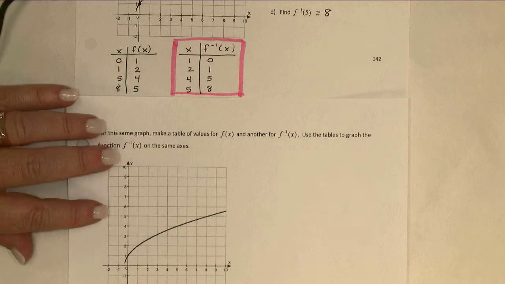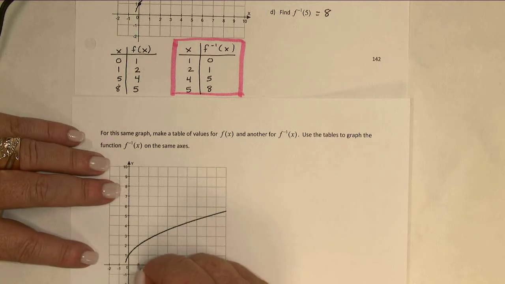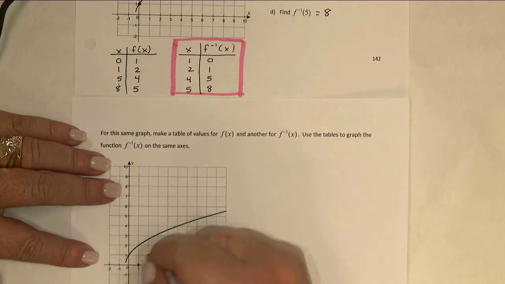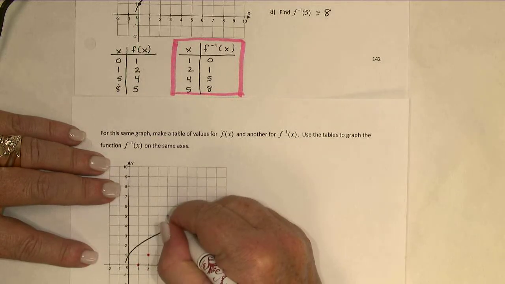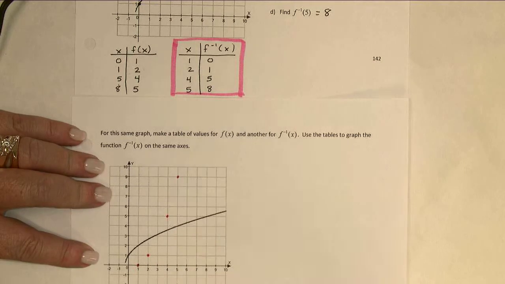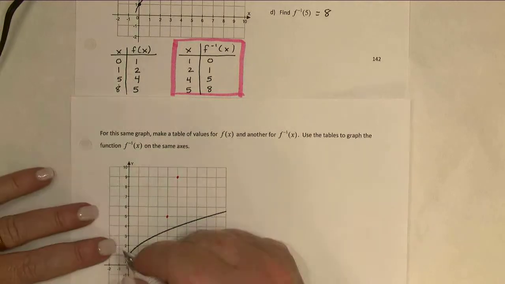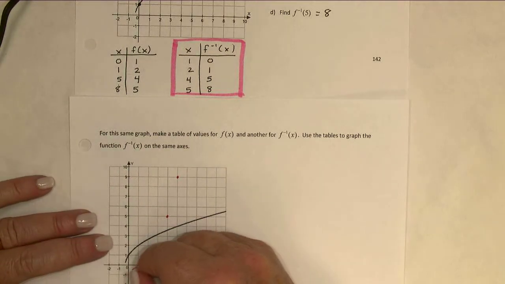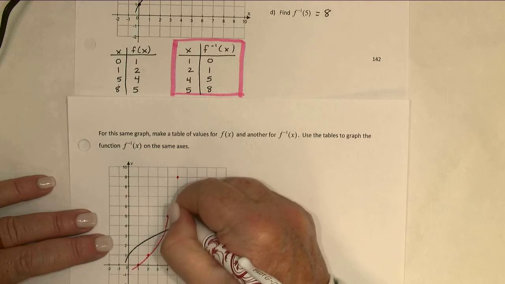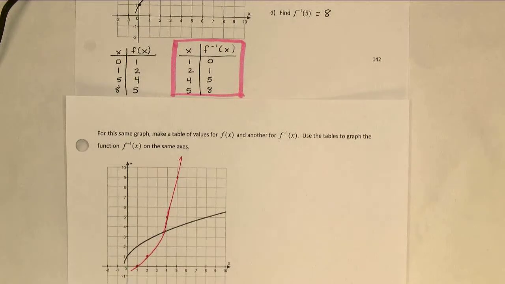1, 0, 2, 1, 4, 5, and 5, 8. If I were to connect those points with a reasonably smooth curve here, it looks something like that, right? Assuming that this graph goes on forever also, of course.